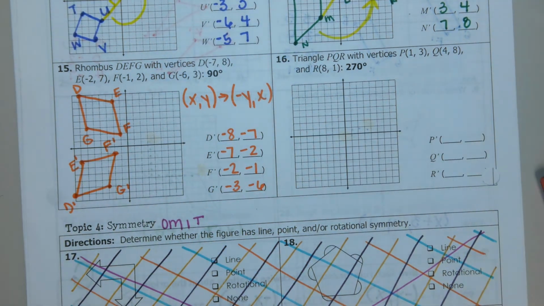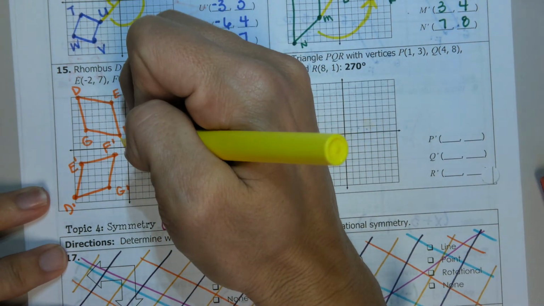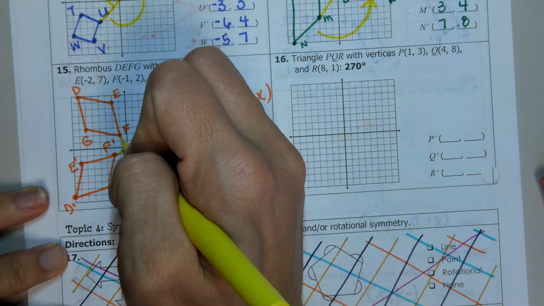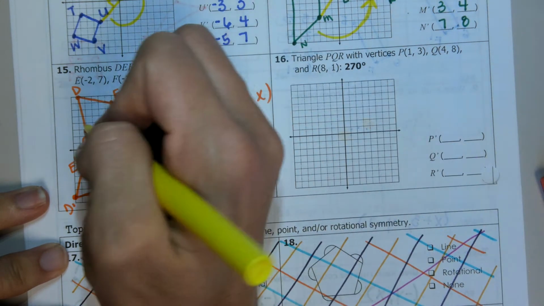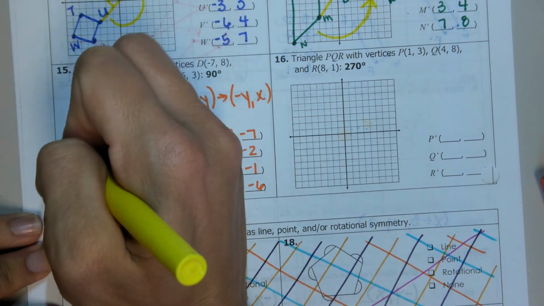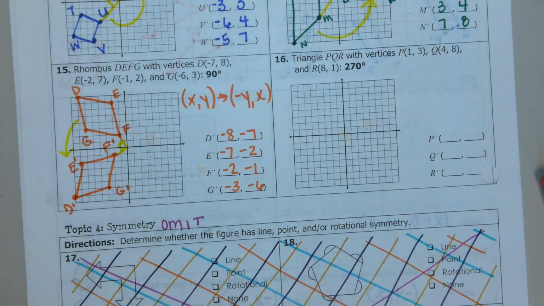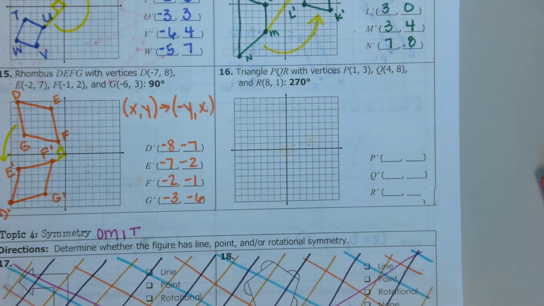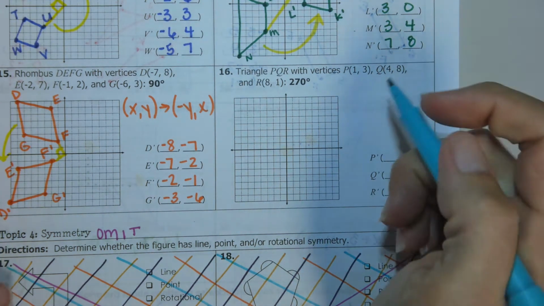And once again, notice that if I draw a line from F and F prime, that makes a right angle, and we're going counterclockwise. So that is a 90-degree rotation. All right, last one for rotations, and then we'll move on to dilations, which I personally think are the easiest ones. Triangle PQR. P is 1, 3.